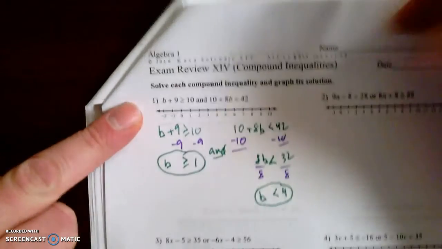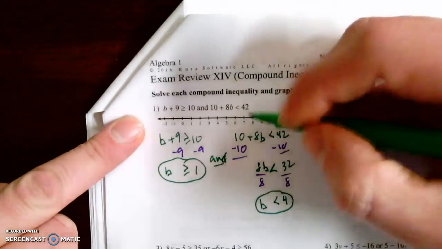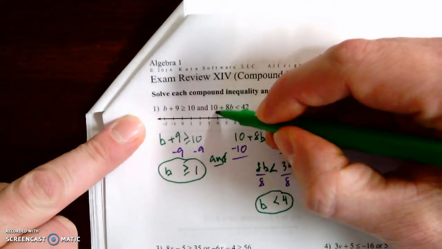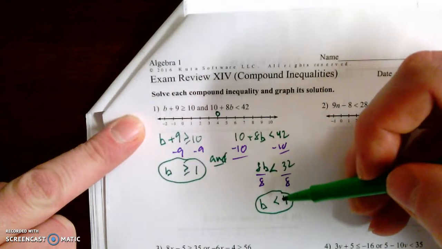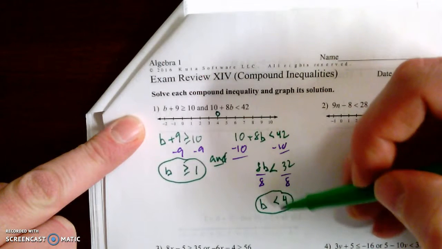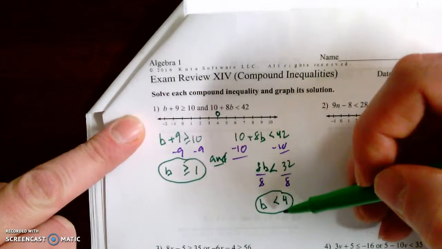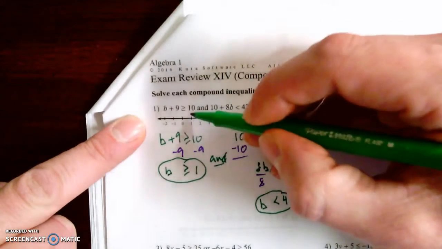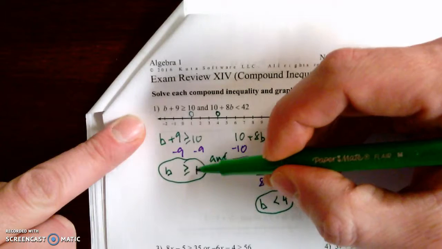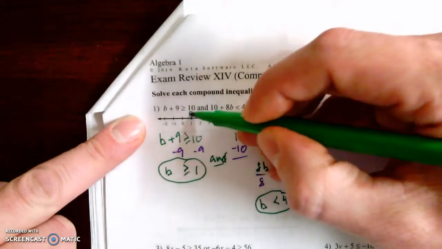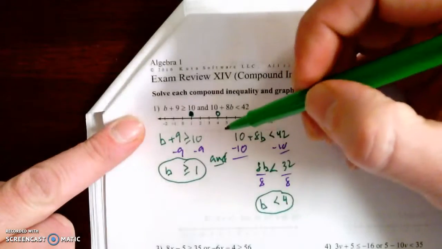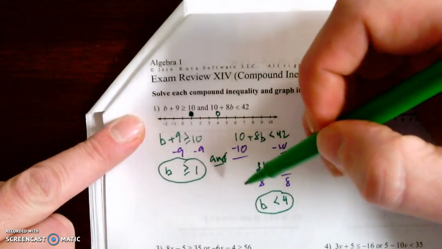So both these things have to be true. I go up here and mark the 4. Since this is just a less than, not an or equal to, it's an open circle. I'm going to mark the 1, and because this is an or equal to, the circle gets filled in. We want to cover all the places where both these things are true.